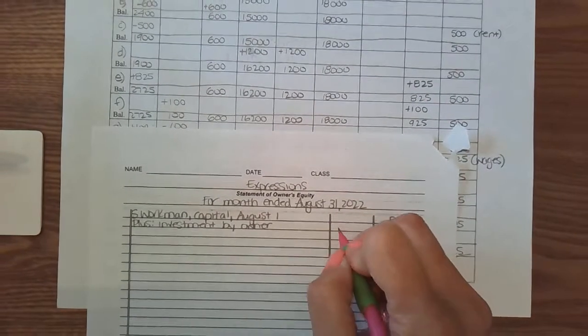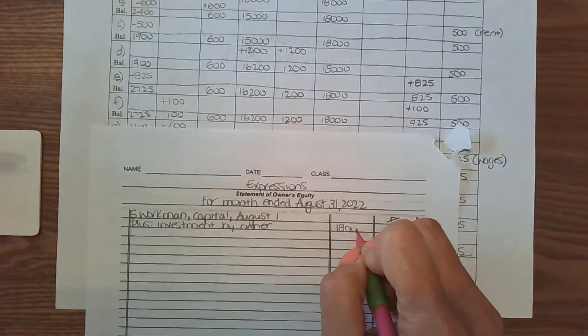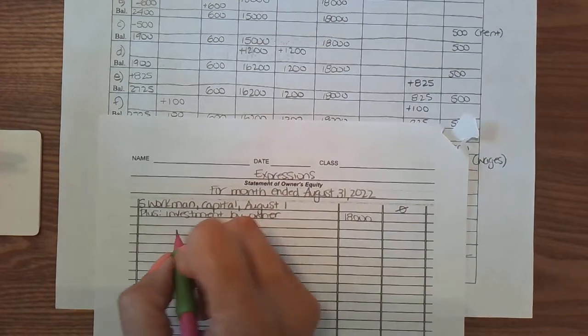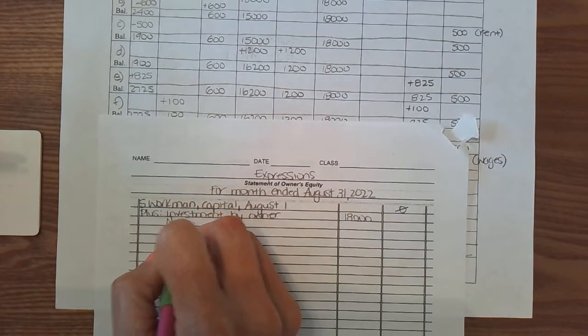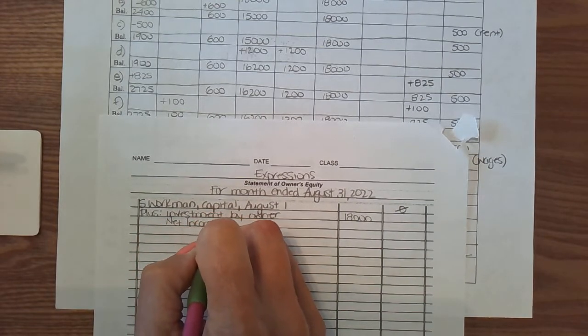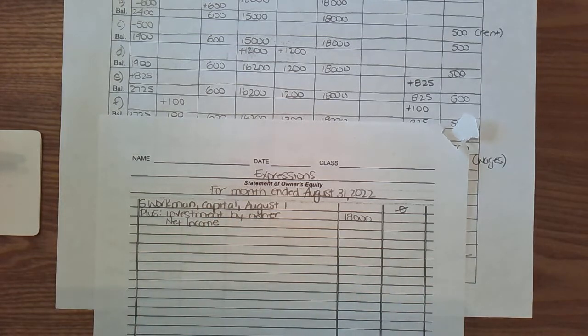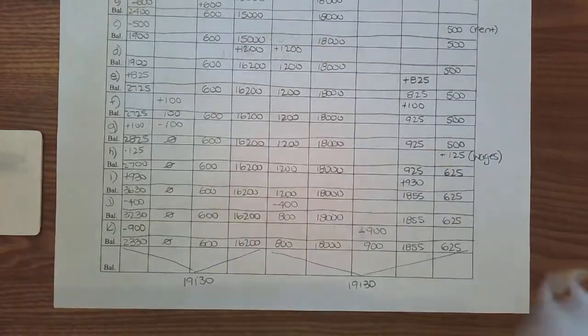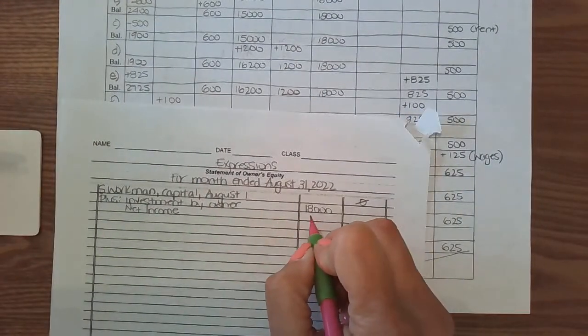So we're going to put that in our center column. 18,000. Then underneath investments, we're going to put net income, and that we're going to get off of our income statement that we just completed. So that's 1,230. And we will put that in the middle column as well.